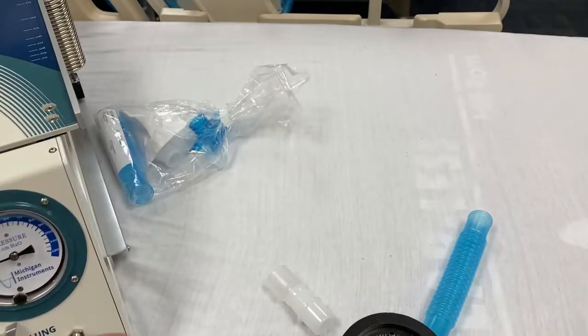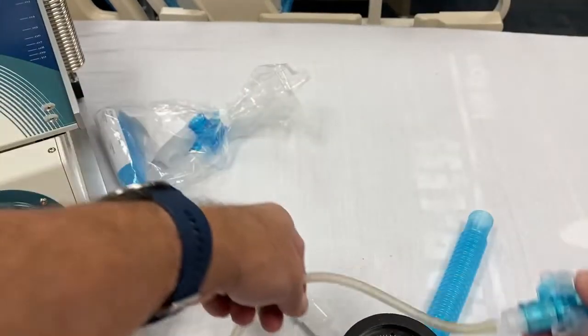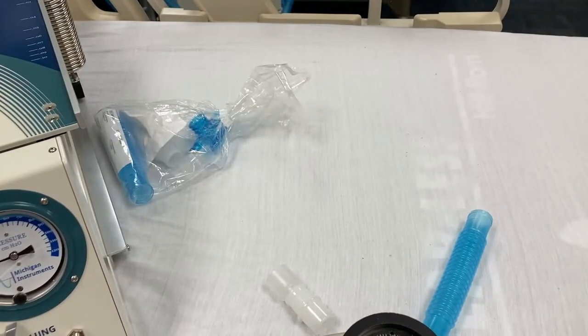And that's that. And the last one is the rapid shallow breathing index. And remember, we take our respiratory rate divided by our tidal volume in liters.